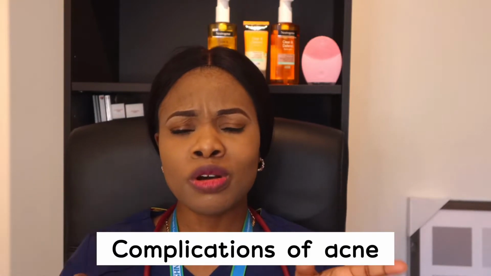Now that we've spoken about the risk factors of acne, let's talk about the complications of acne. So complications of acne depends on how severe your acne is. So complications of acne include acne scarring, which could be indented or atrophic scar. That means a scar that is deeper than the surrounding skin, or hypertrophic or keloid scar, which means a scar that is larger or raised than the surrounding skin.